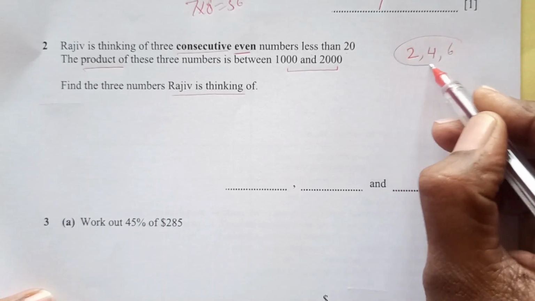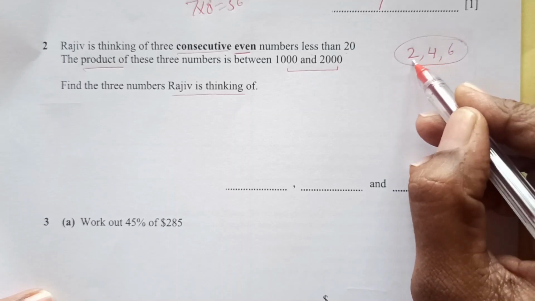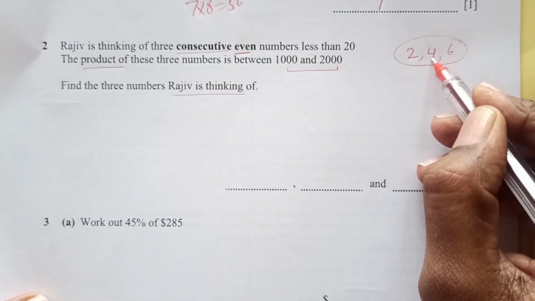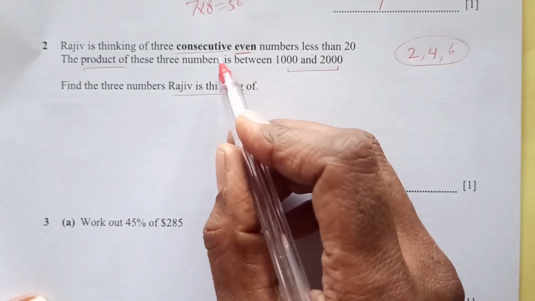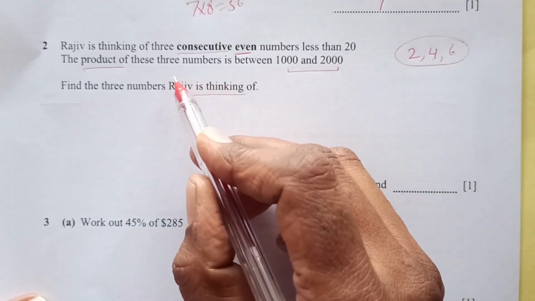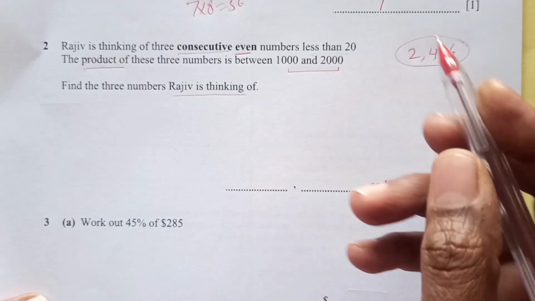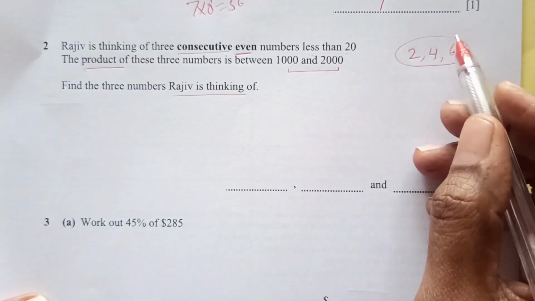So these are consecutive, there is no other even number between these numbers. Okay, so we are looking for numbers less than 20 and their product is between 1000 and 2000. So we can use the trial and error method.